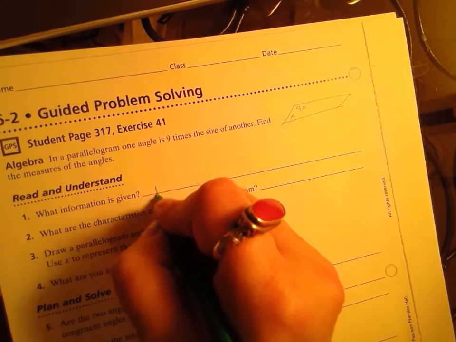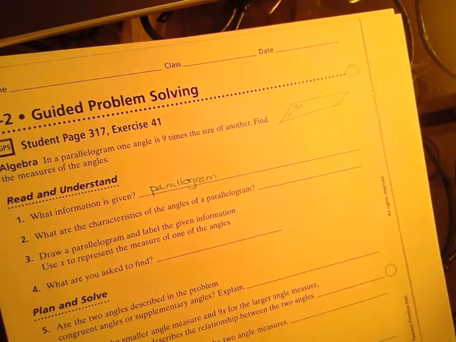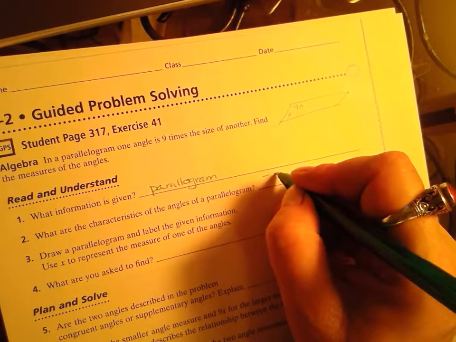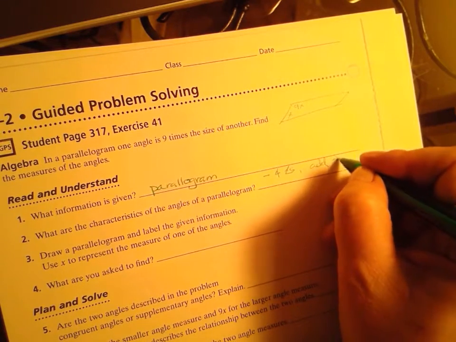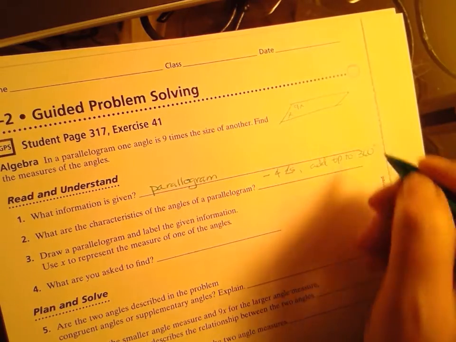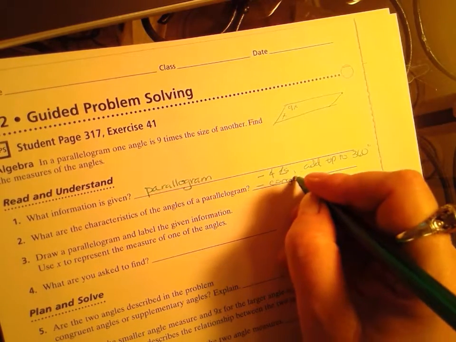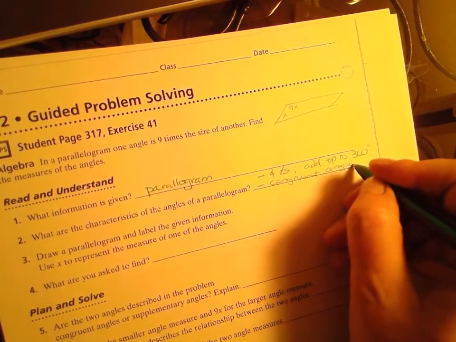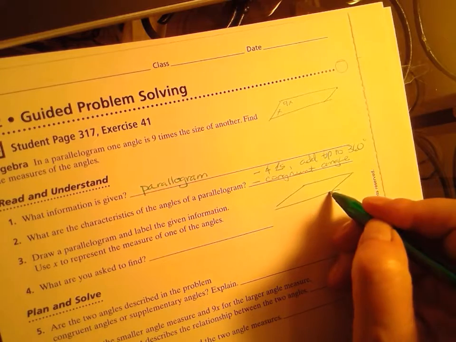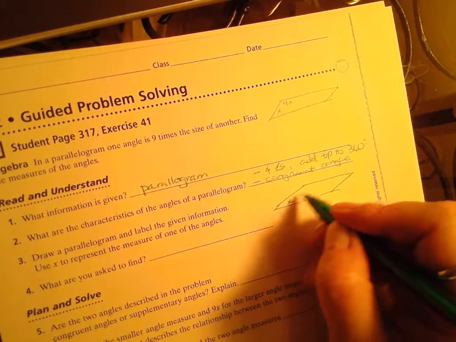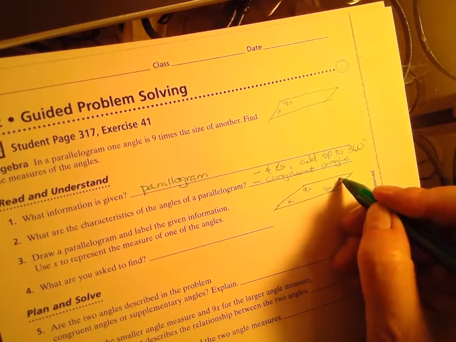Well, we've been told it's a parallelogram. What do we know about the parallelogram? We know that it has 4 angles, so they add up to 360 because it's a 4-sided polygon. And we know that we have congruent angles. So we have x, the small angle, and 9x, the larger angle. We know that this one is also 9x, and this one is x.